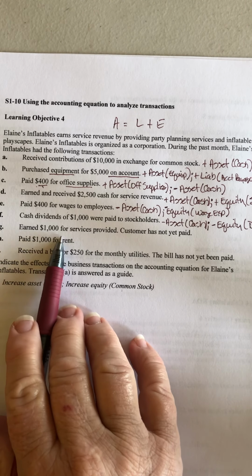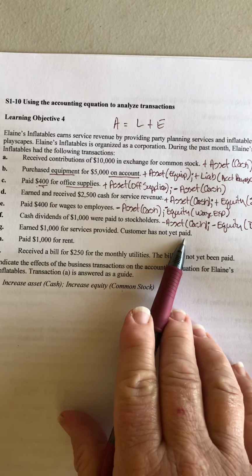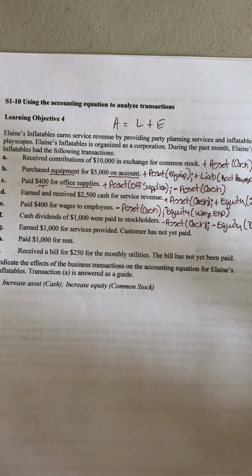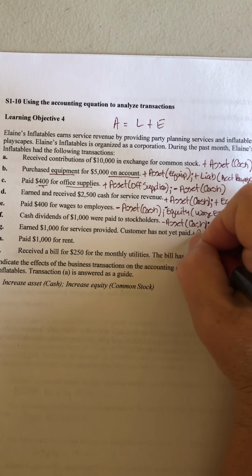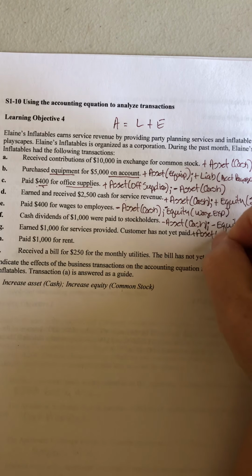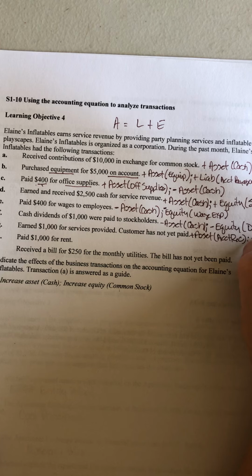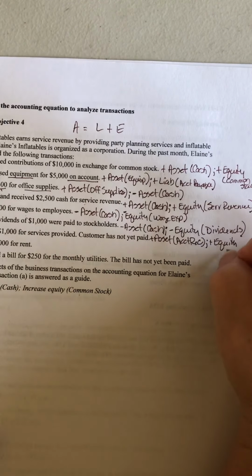G, I earned $1,000 for services provided. The customer has not yet paid. Generally, if I provide a service for cash, they're going to give me cash, and that's an asset. In this case, they owe me some money, so I have the right to receive it. That is also an asset, and it's accounts receivable. And then because I earned revenue, that's plus equity, and that would be service revenue.